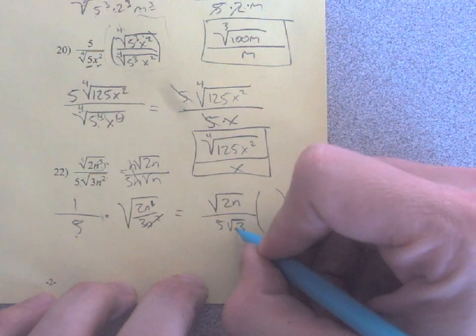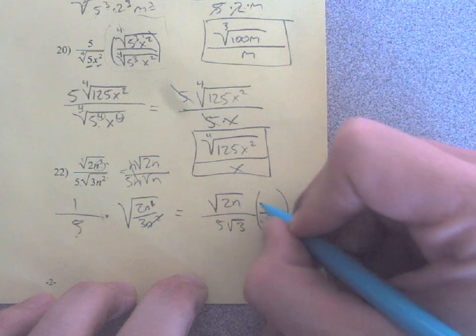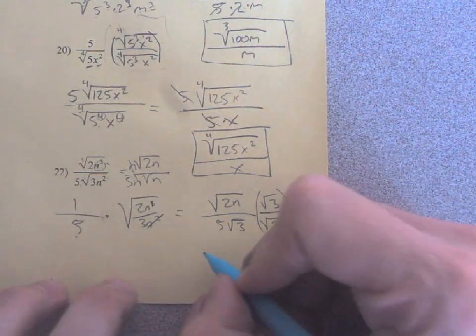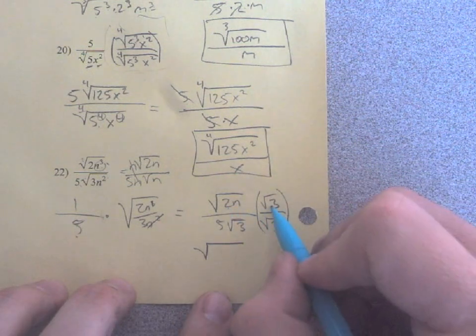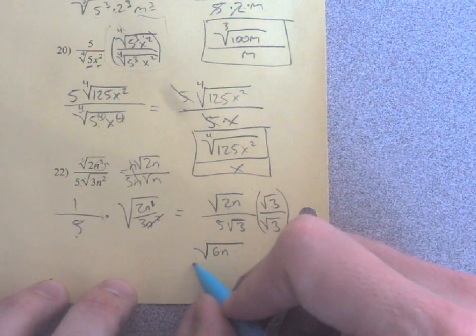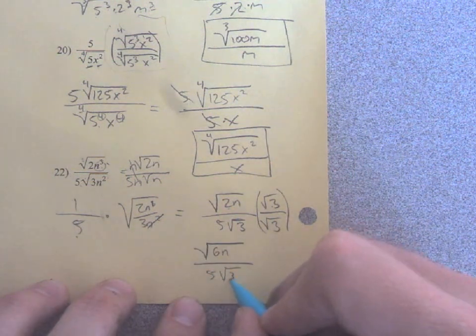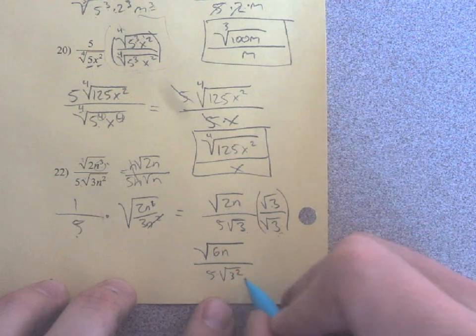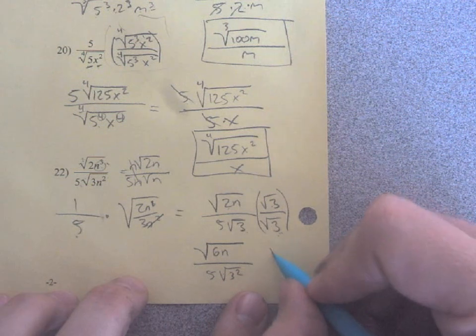So this is a square root. I need 2 copies of things to clear, and I want to make sure I'm multiplying by a form of 1. So on top, I have square roots, and I have 2n times 3. That'll be a 6n. On the bottom, I have 5 times the square root of 3 squared. Now I have 2 3's, and so that power of 2 and that root are going to cancel.